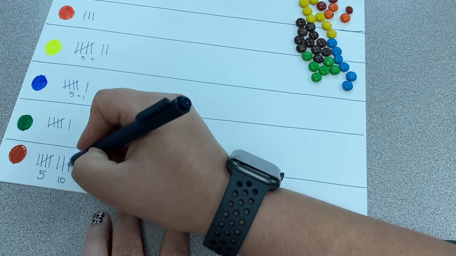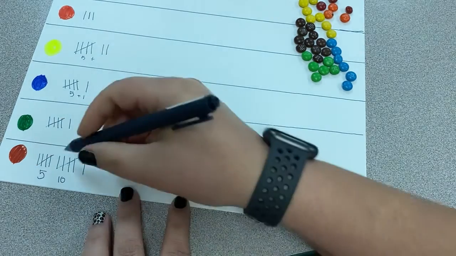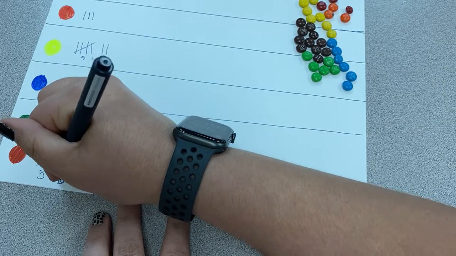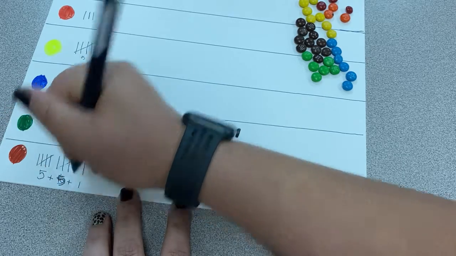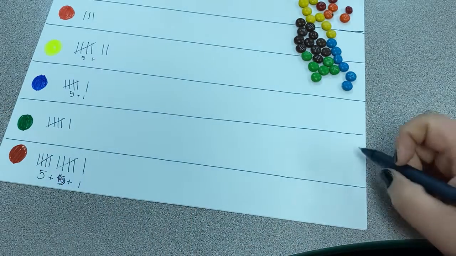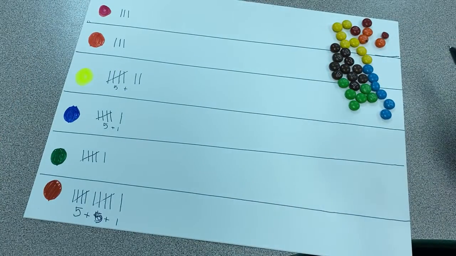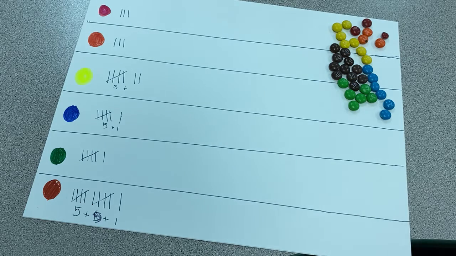So 5, 10, 11. So I keep counting from 10 and one more. So 5, I'm going to rewrite right over that. 5 there, 5 there, plus 1 is 11. So now I can look at my graph really quickly, right? Which color had the most? Brown, right? Now here's a new word.